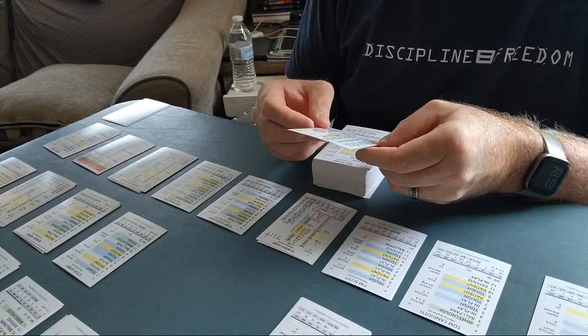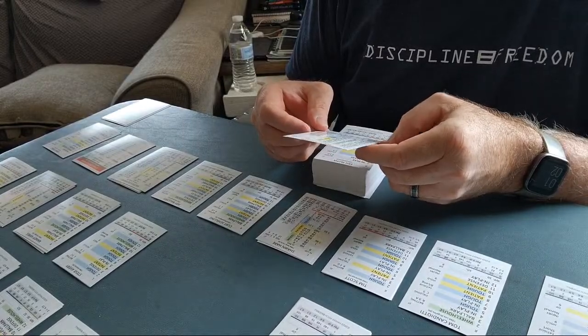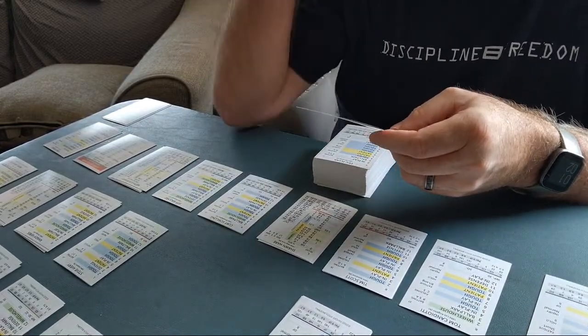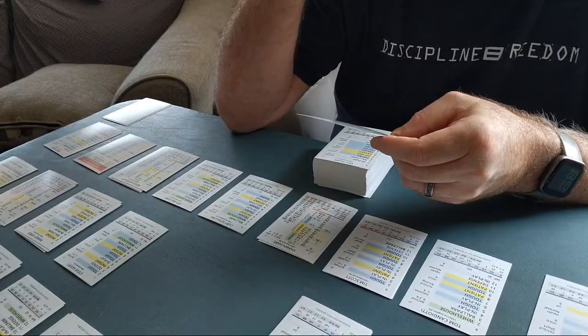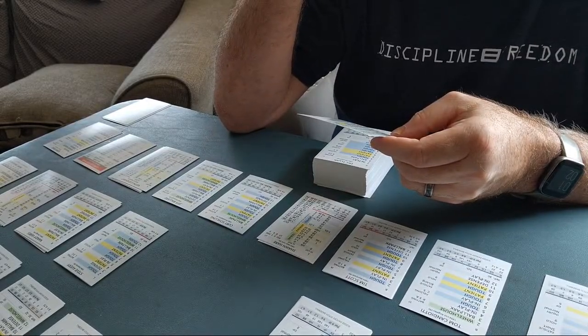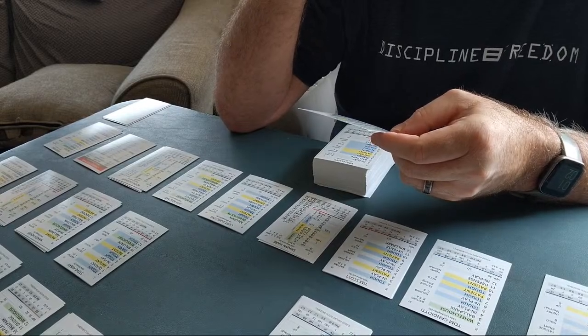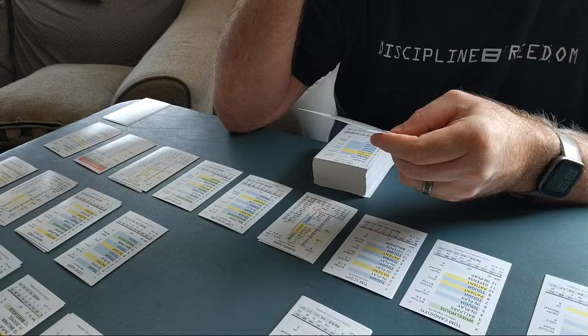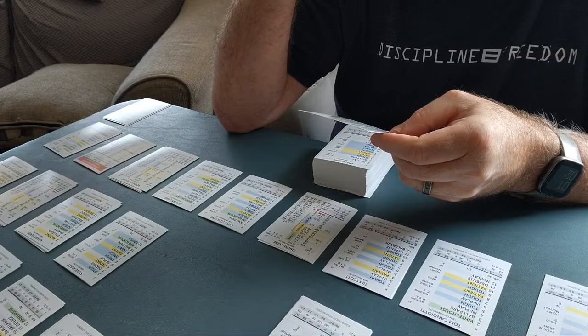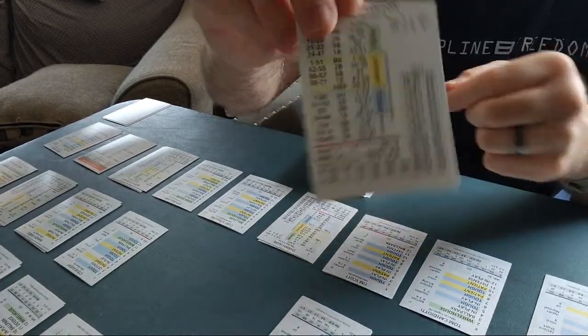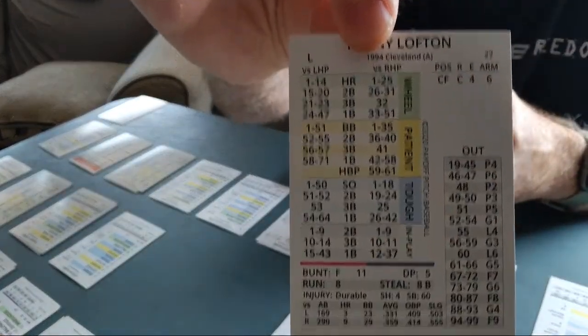Here's a Kenny Lofton card. Really nice card for Lofton this year. Holy crap, 60 steals. Probably led the league if I was guessing. A .331 average versus lefties, .359 versus righties. He slugged over .500 versus both. There's got to be a lot of extra base hits there. And even some home run power, 12 homers. And over .400 on base versus both sides. So, incredible card for Lofton this year.